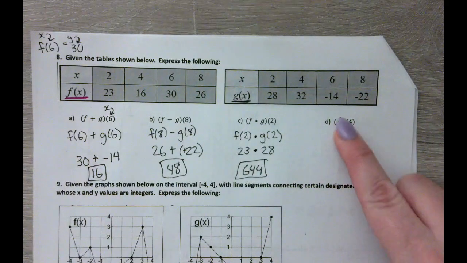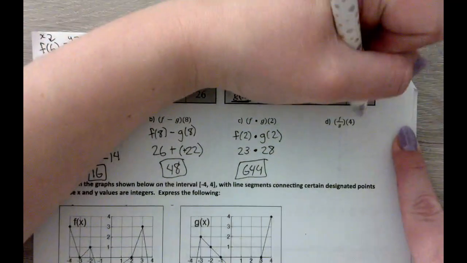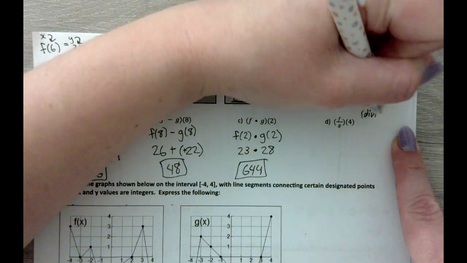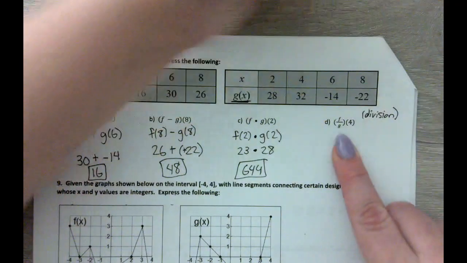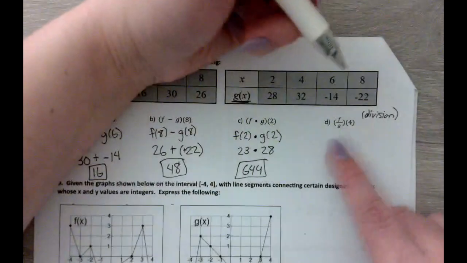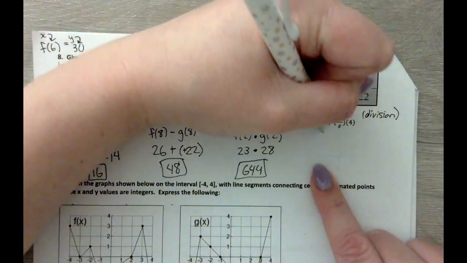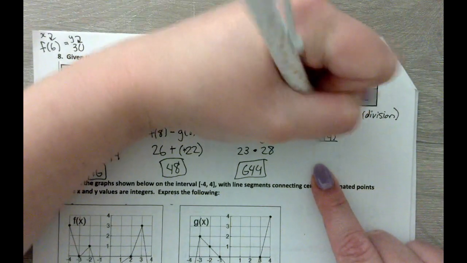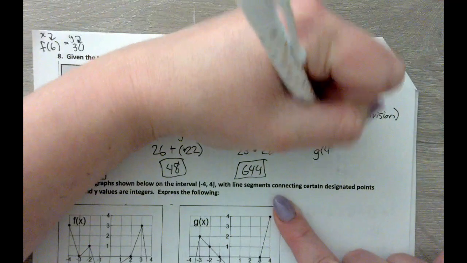Last one, f over g. Remember, this is division, if you don't recognize it. A fraction is division. f divided by g of 4. So, give the 4 to both of them. So I have f of 4 over g of 4.